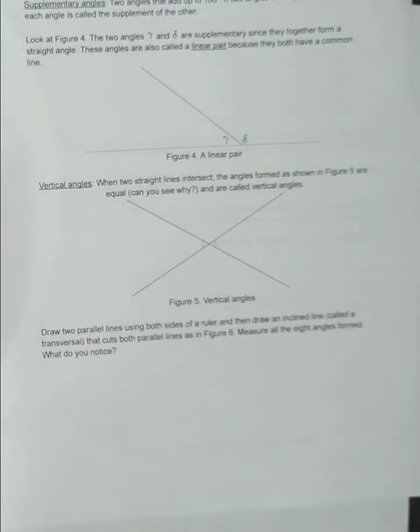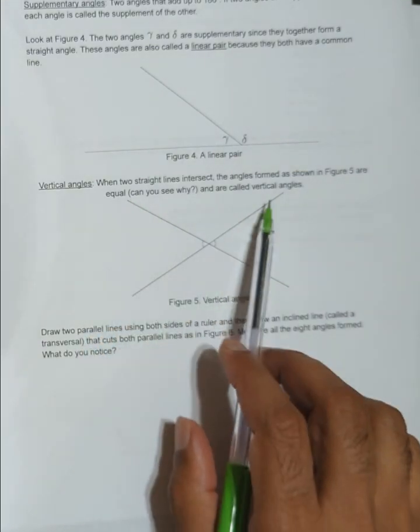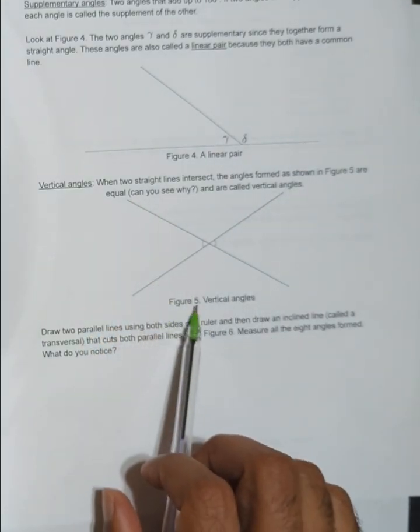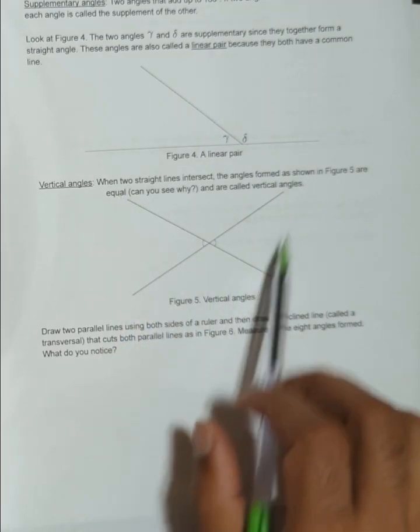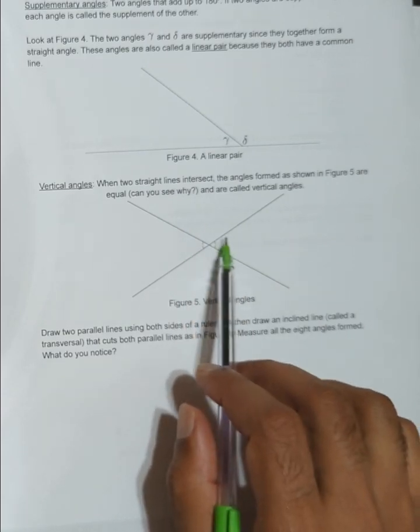And it's best described by a picture. Whenever two lines intersect, like here, as in figure 5, in an X like that, then these two angles are going to be equal and they are called vertical angles.